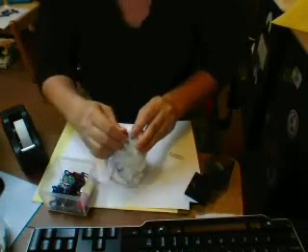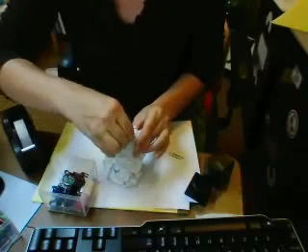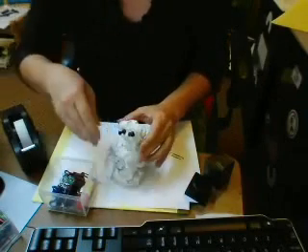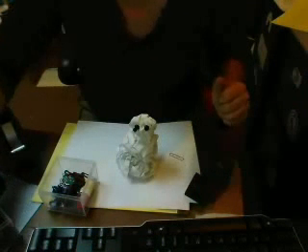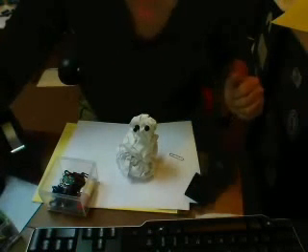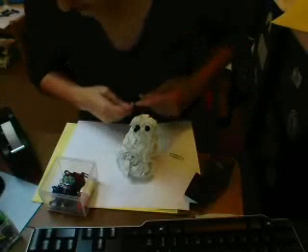More objects. Let's see, I know I have some push pins in here somewhere. Okay, there's one eye. There's another eye. Let's see.